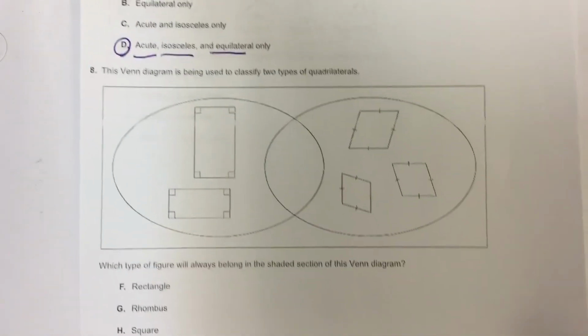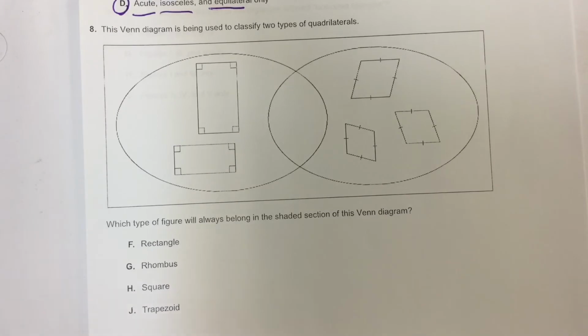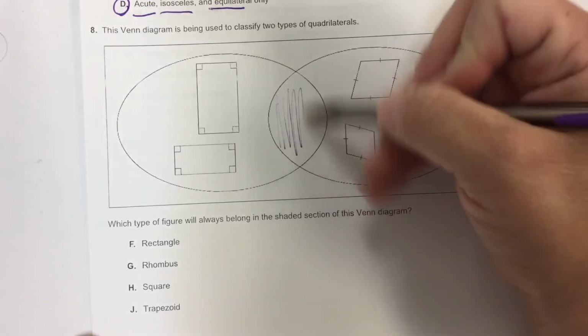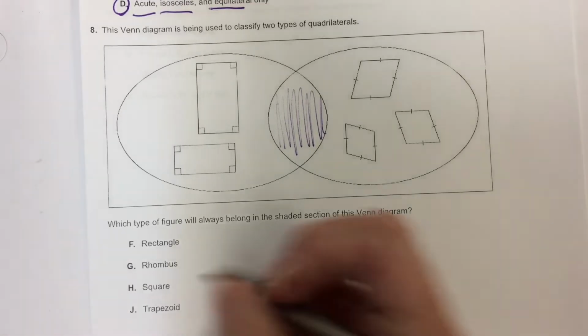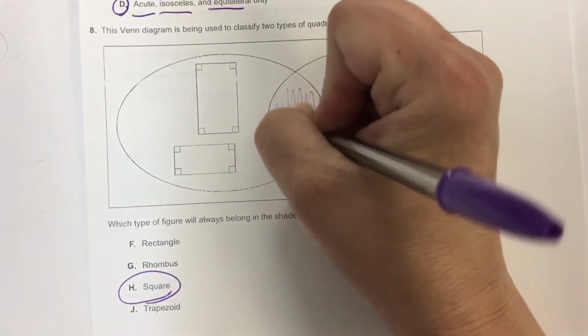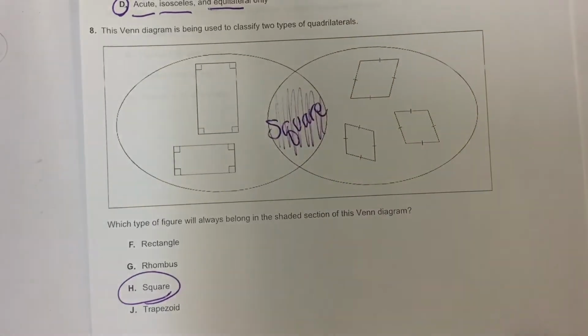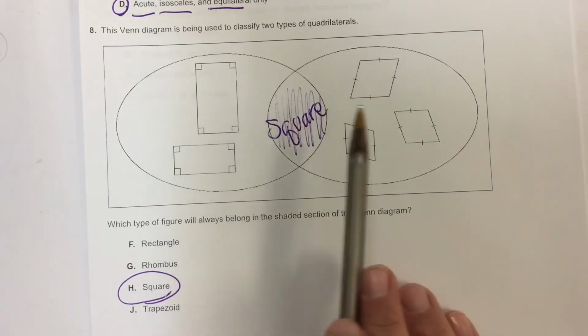All right, number 8. The Venn diagram is being used to classify 2 types of quadrilaterals. Which type of figure will always be in the shaded section of the Venn diagram? That's right here. What's going to go in that middle, what they share, the joint. Okay, again, it's square. The square goes in the middle. So remember, a square can be a rectangle and a square can be a rhombus.